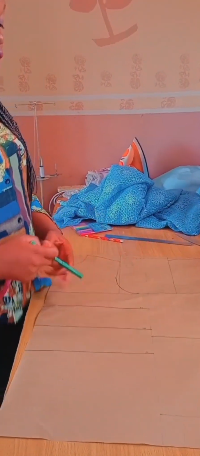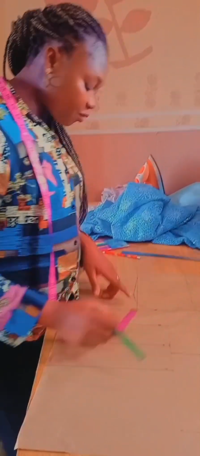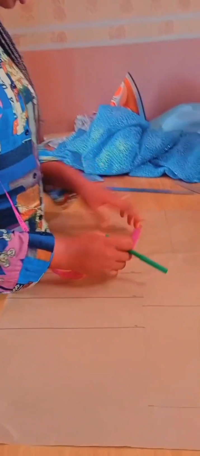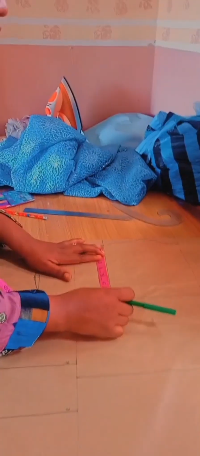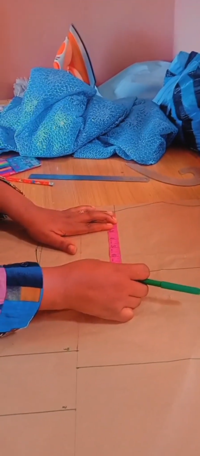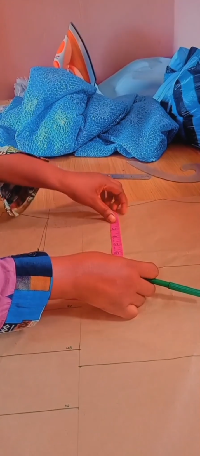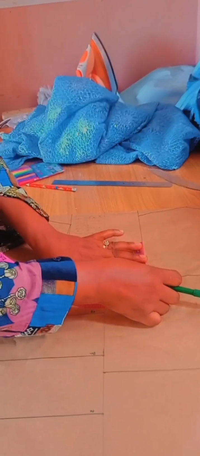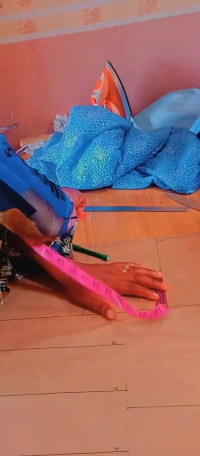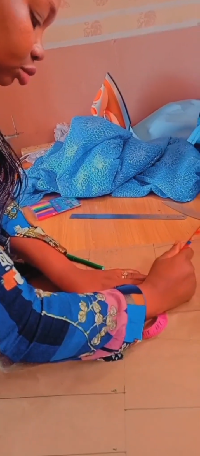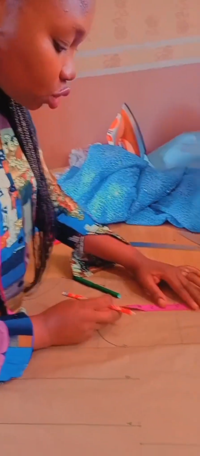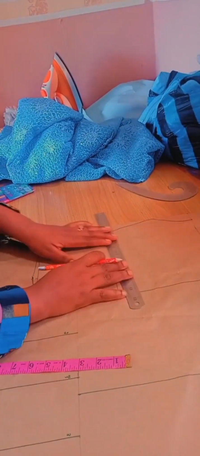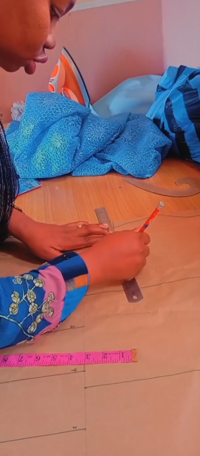And also to get the armhole of the back, instead of going up by 3 inches at the back, as at the front that we did here, what we do here is to divide it into 2. So to make it easier, and fold our mark. And at this point, you also go in by 0.5 inches. So draw your armhole.